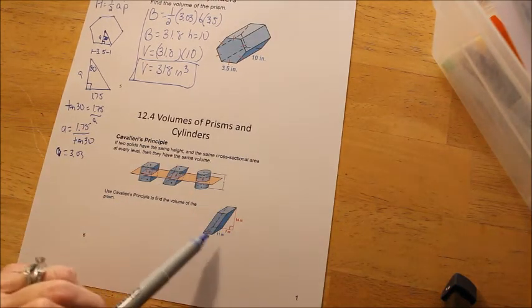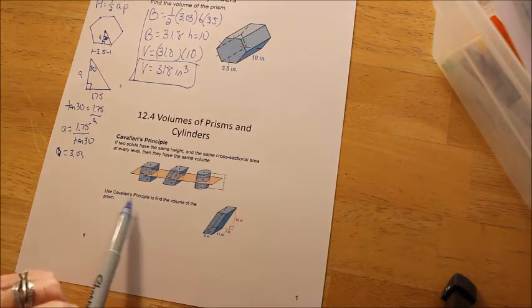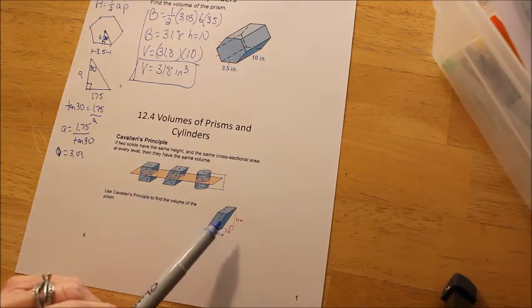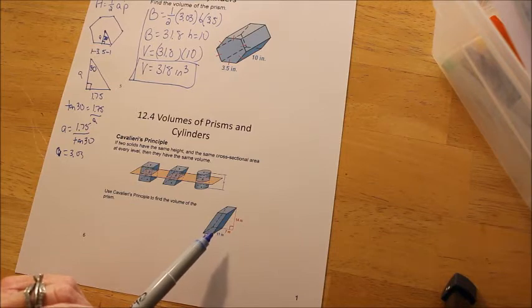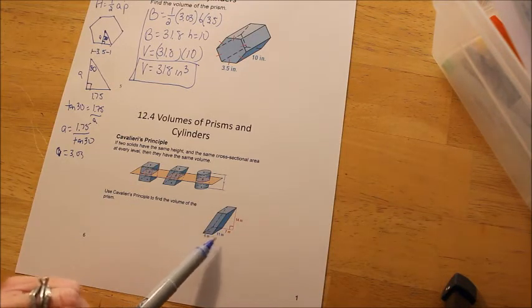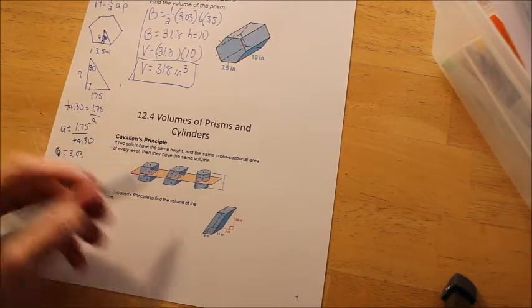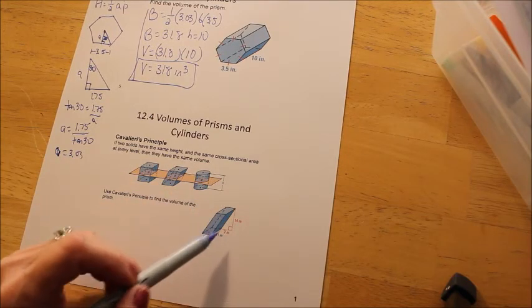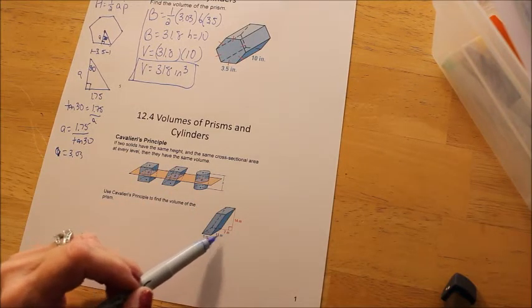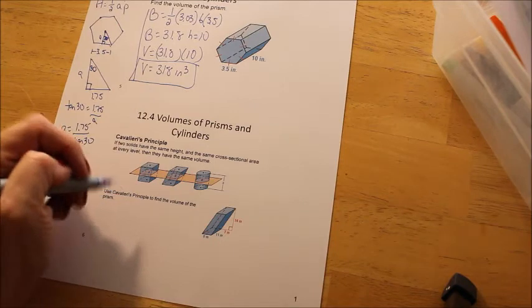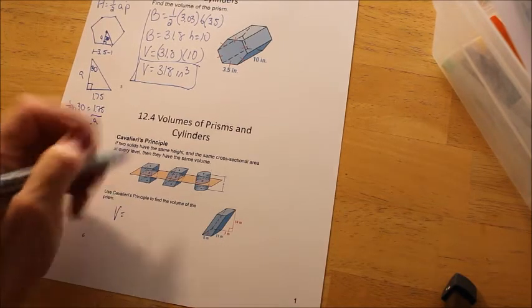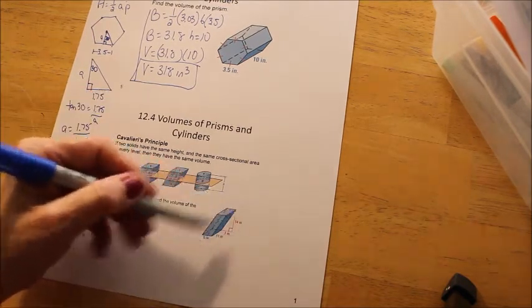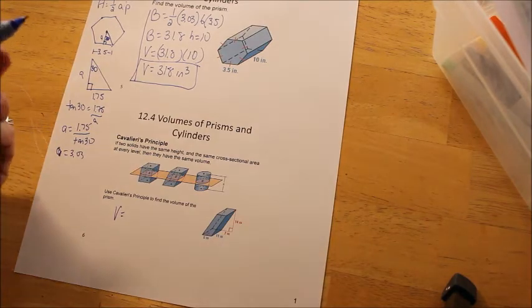So if I wanted to find the volume, it says use Cavalieri's principle, but I don't really have anything to compare it to. But you're just finding the volume. Well, remember, of a rectangular prism, it's going to be the area of the base times the height. And this is an oblique prism. It's kind of on its side, but it's still the same thing.